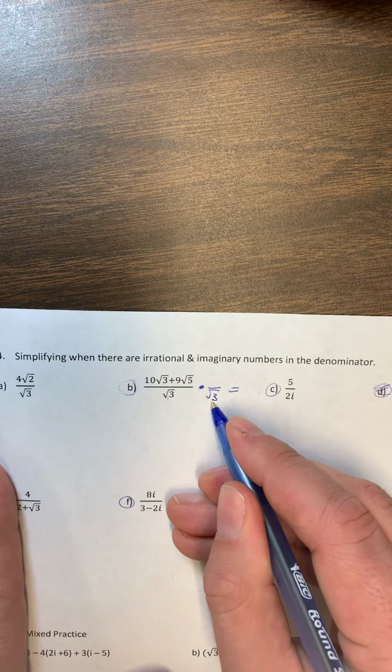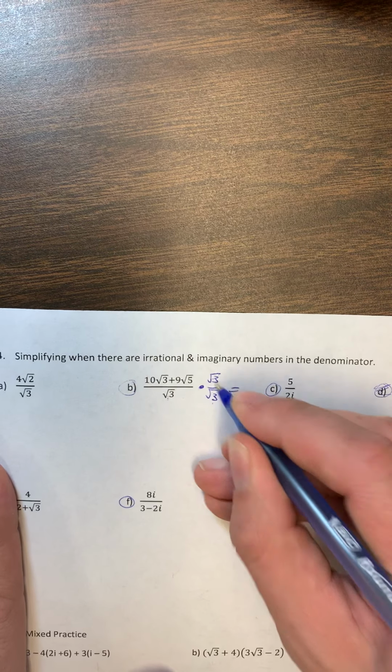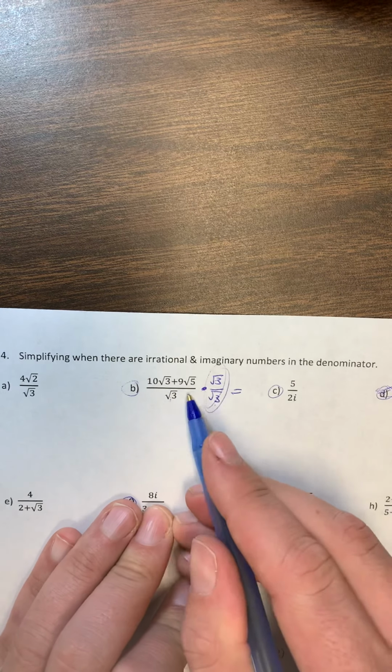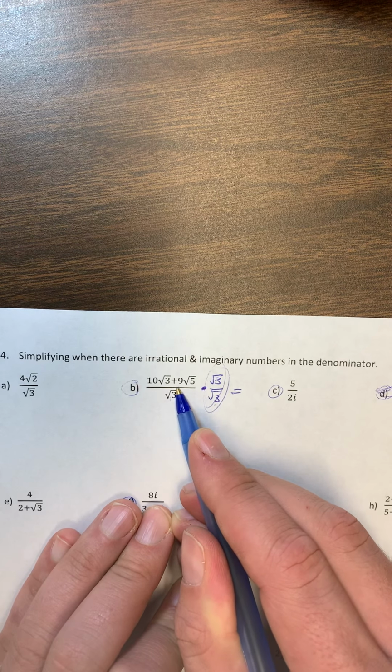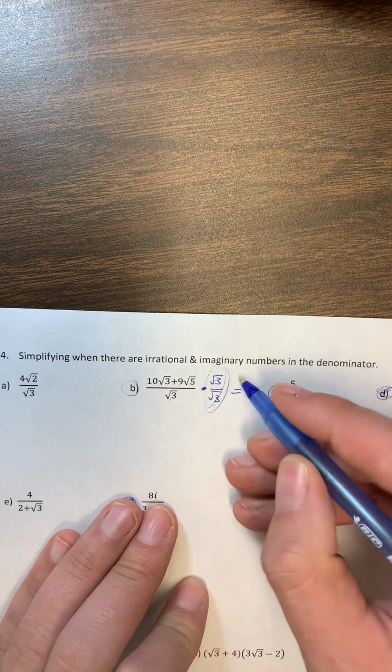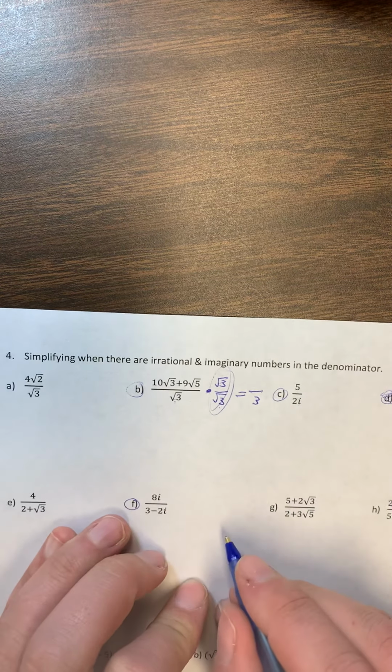So if I multiply by square root of 3 in the denominator, I also need to multiply by square root of 3 in the numerator, because this is a fancy way of multiplying by 1, and so it doesn't actually change the value of this number. So we're multiplying by 1 in a fancy way. It won't change the value, but it will make the denominator be 3 now.